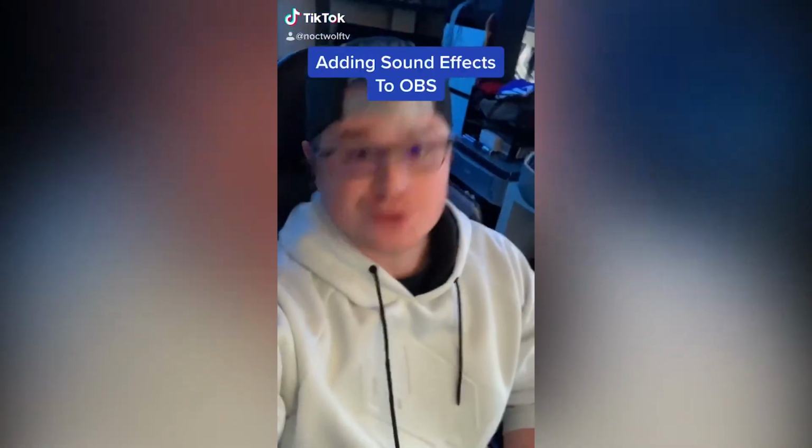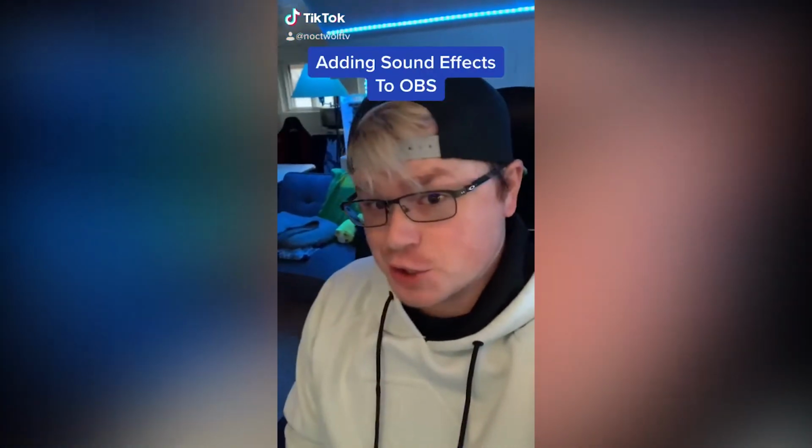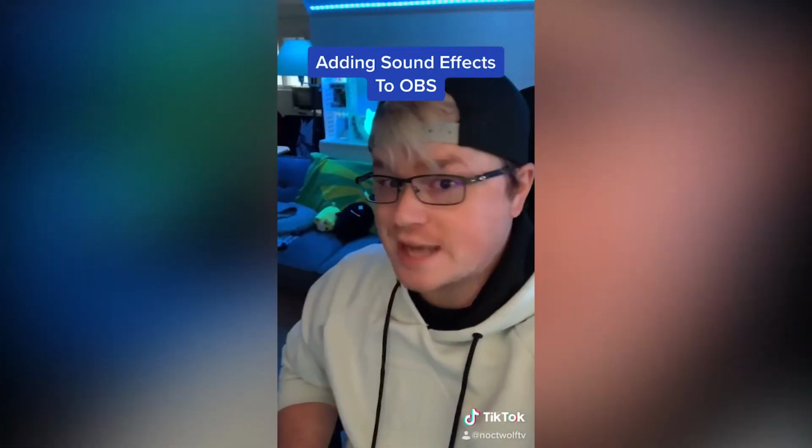There you go. Streamer tips. Have you ever wanted to add sound effects to your stream? I'm gonna show you how to do it without a stream deck or a soundboard. First thing, make sure you have a sound effect that you want to incorporate. I have an entire library of ones that I've made.